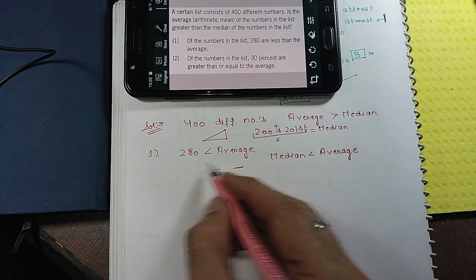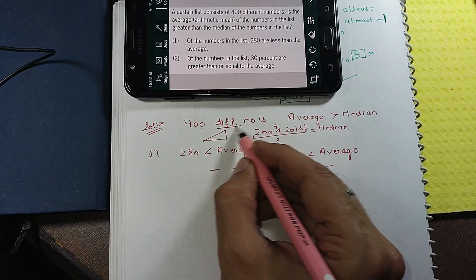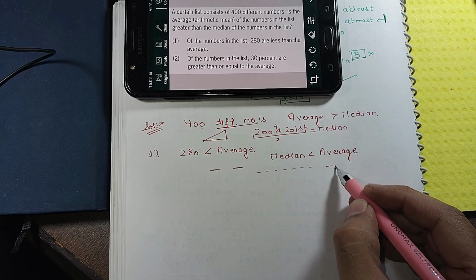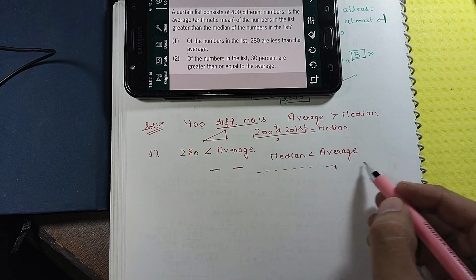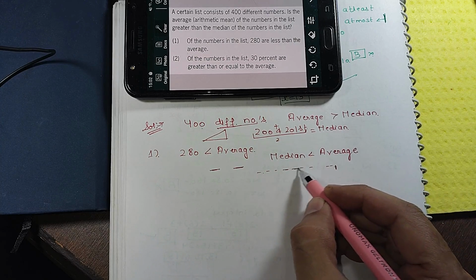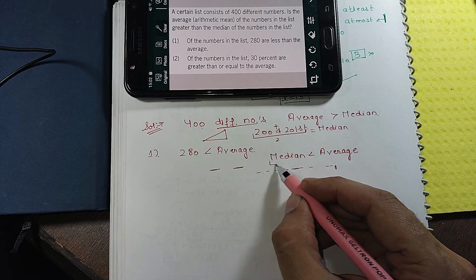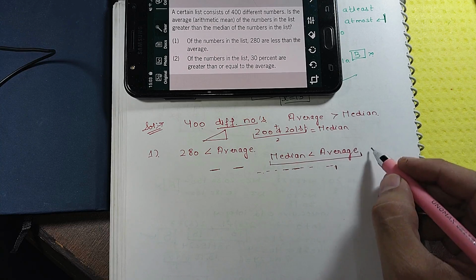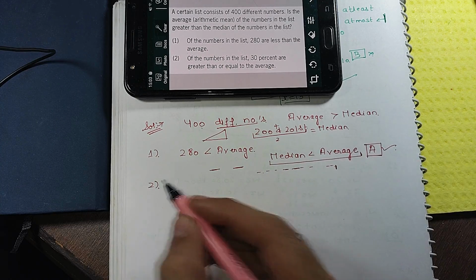Now see, when these are arranged in ascending order, up to 280 numbers, and these are different numbers, right? So up to 280 the numbers will be arranged, and 280 numbers are less than the average. So the 200th and 201st numbers will obviously be less than that average. So this surely answers our question that the median is less than the average, right? So we can say that statement A is sufficient to answer our question. Now moving to statement 2.